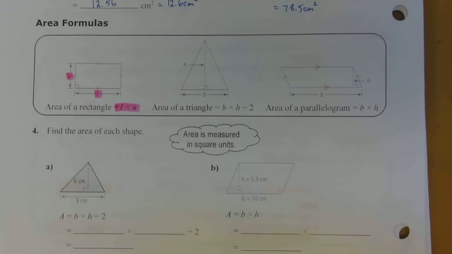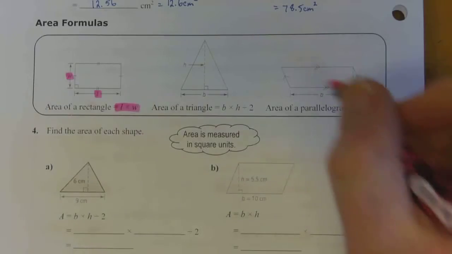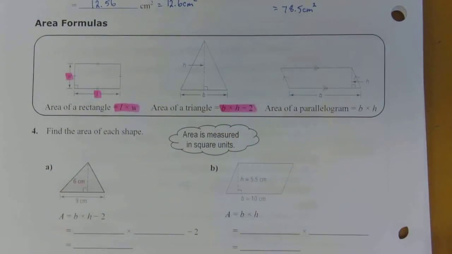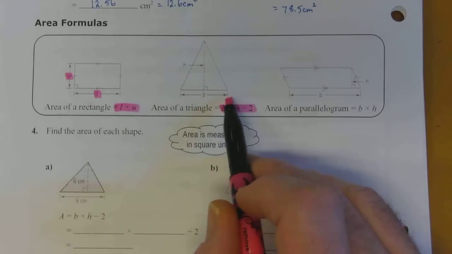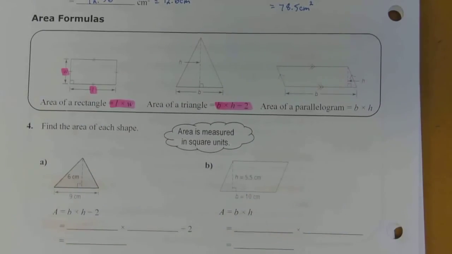Area of a triangle, and this is the only one that you have to do something slightly different on out of these 3 examples. Area of a triangle is base times height divided by 2. Base is like the width or length of a rectangle. That one's easy. The height of the triangle is tricky. It's going to be typically an imaginary line.